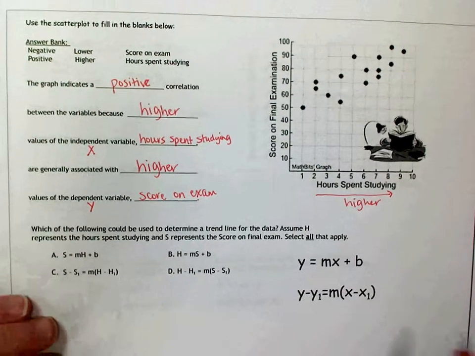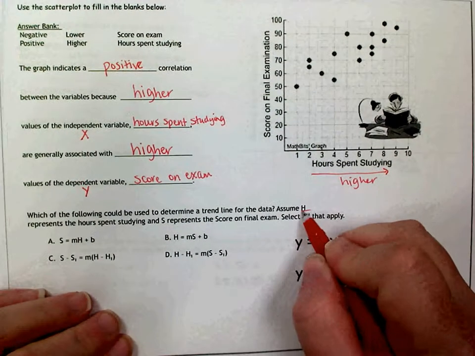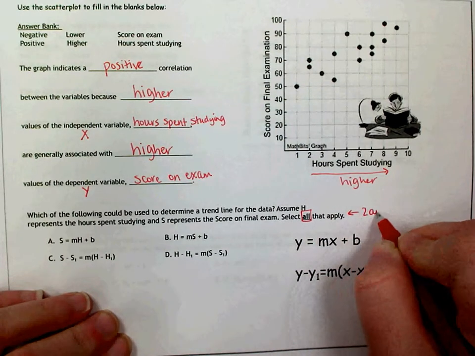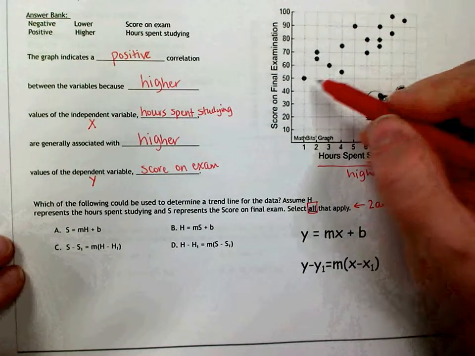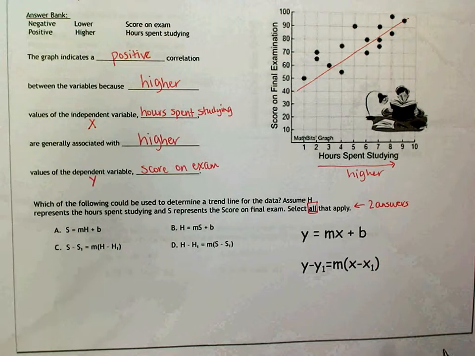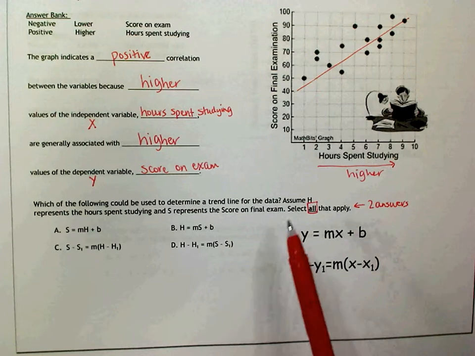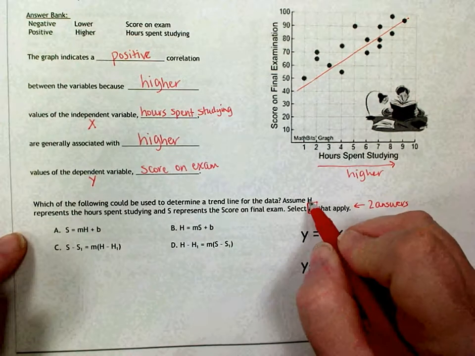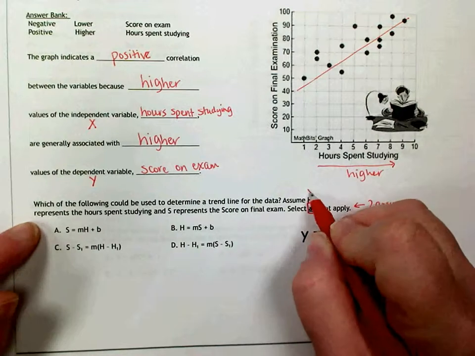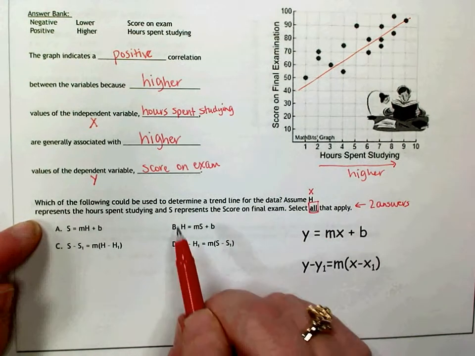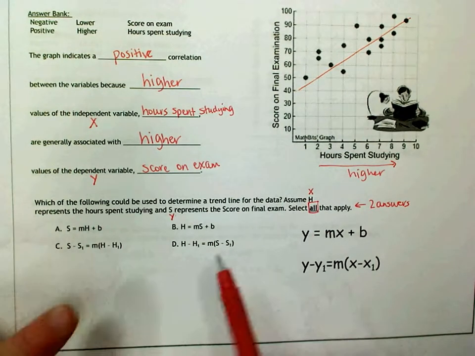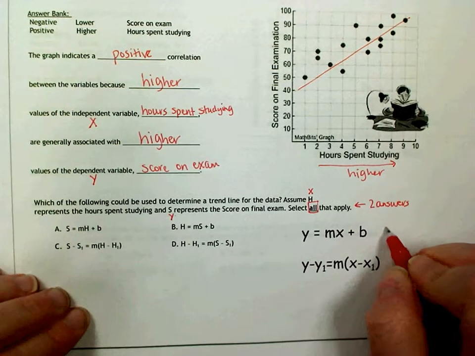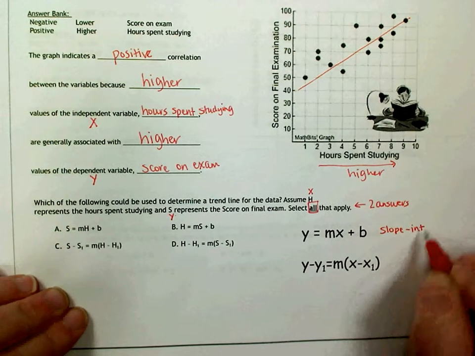Now on the second part, you're going to select all, and all of these will have two answers. You're going to pick which of the following could be your trend line. So if we had this trend line going here for the dots, which one of these would be good equations to represent for them? And so you're going to have to pay attention to your variables. H is for your hours spent studying, so H is coming from the x-axis, and S is coming from your score on the final exam, so it's your y value. So you're going to have two answers here, one in slope-intercept form and one in point slope form.